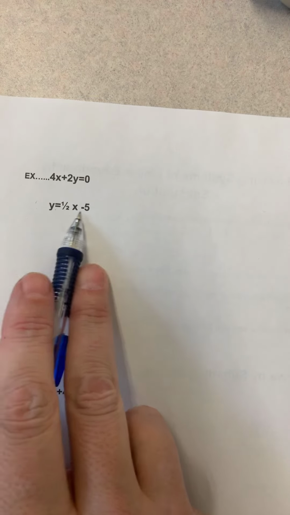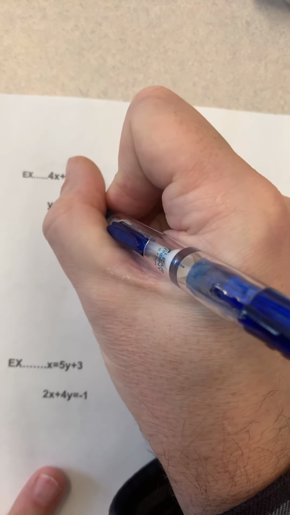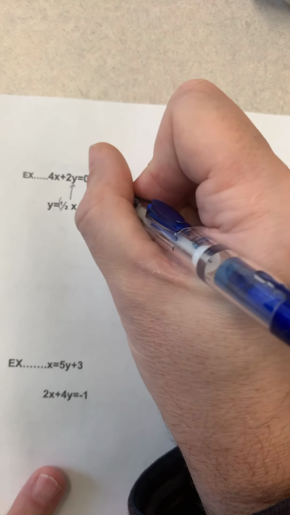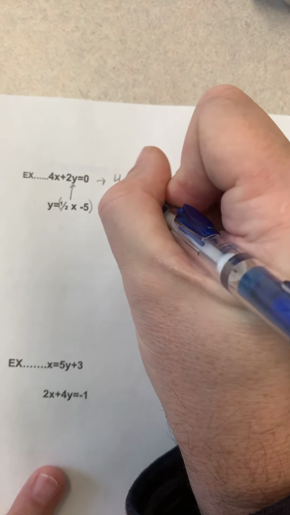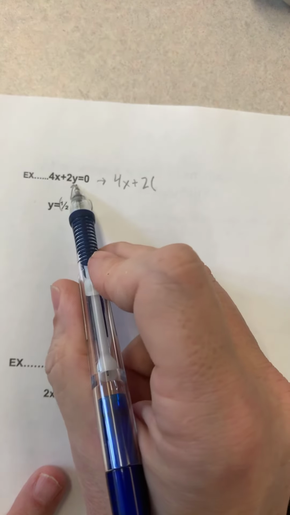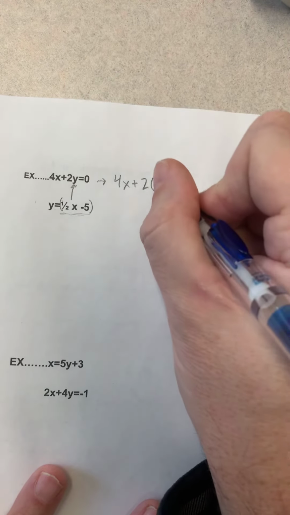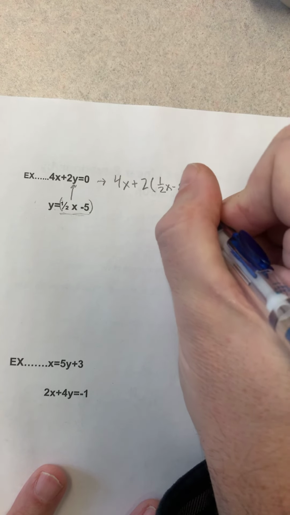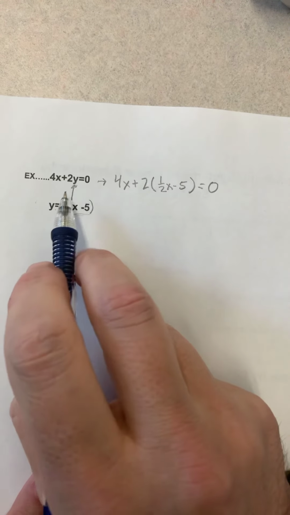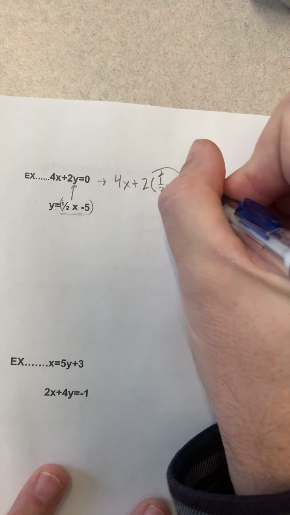I do. I have this y by itself, which means I am going to take this expression and substitute it in right there for y. This then becomes 4x plus 2 times, I got to times it by y. y is now 1/2 x minus 5. I substitute that in, hence substitution. That equals 0. Whenever you have that number out front, yes, you are going to have to distribute or multiply. So I distribute.